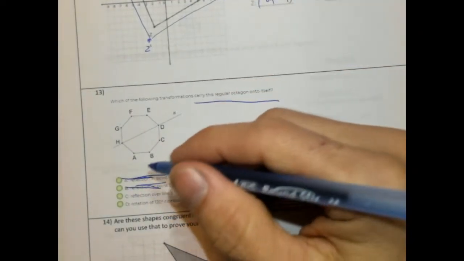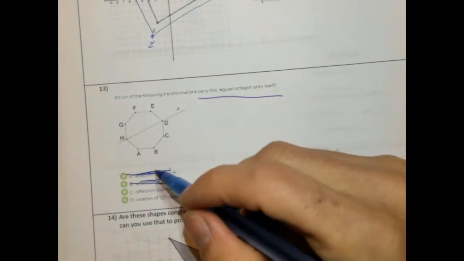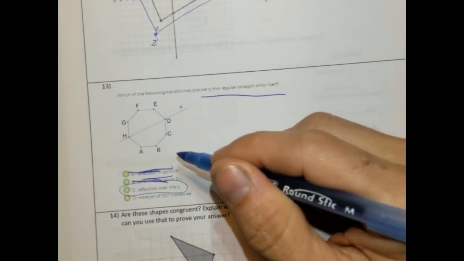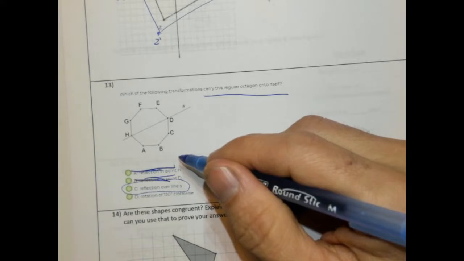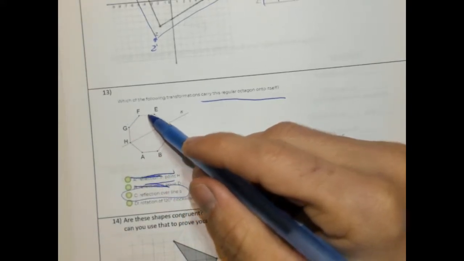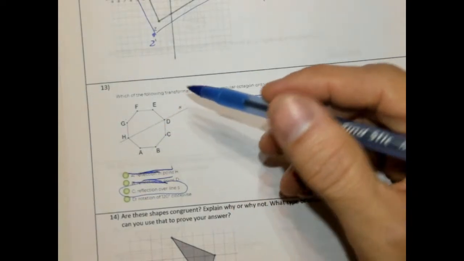So I guess it's not. I actually picked this question. It's not the best question, I guess. So yeah, it's going to be reflection over line S, but technically, I guess if you label the points, it wouldn't look exactly like it carried onto itself. But yeah, that's the best answer you have.